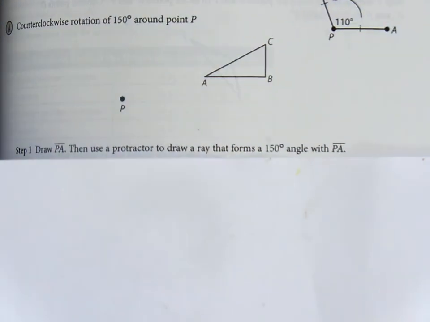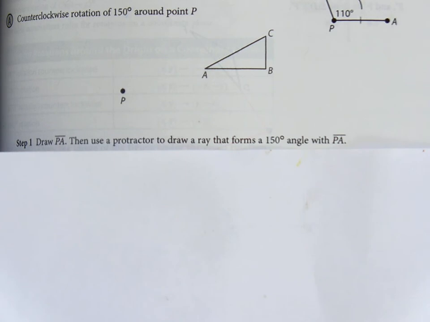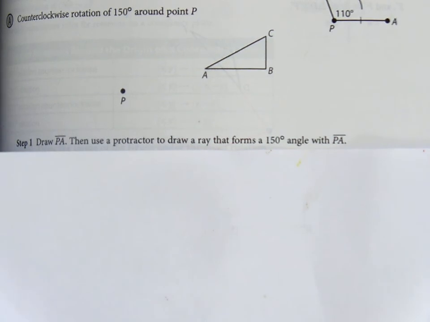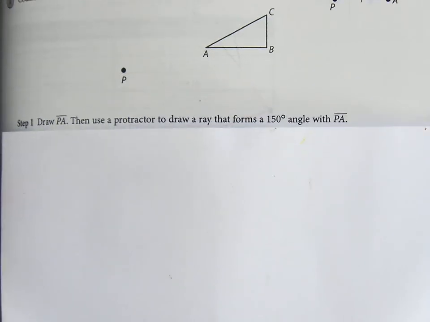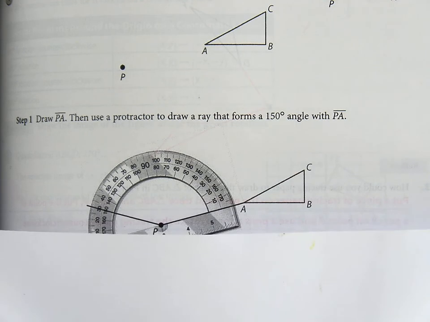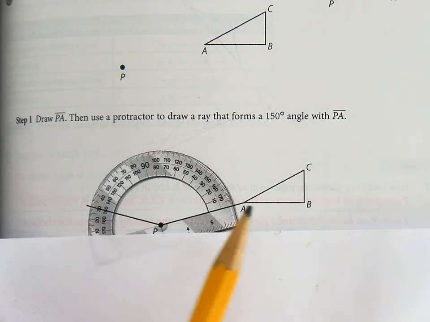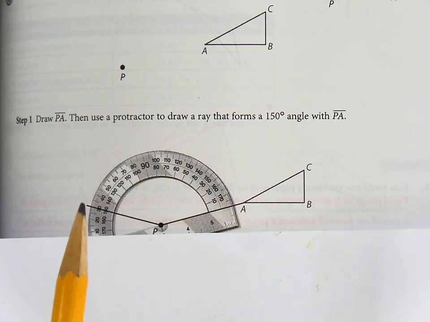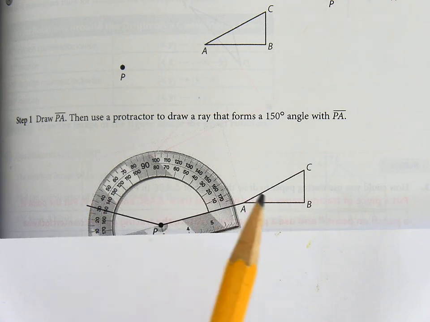Use a protractor to draw a ray that forms a 150-degree angle with PA. So you do just that. You take that, and that becomes your 0. And then you imagine that A is going to be pivoting all the way to here, and then plot it. And you're going to do the same thing with C and B.